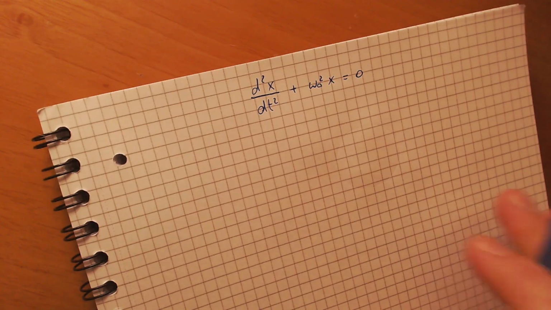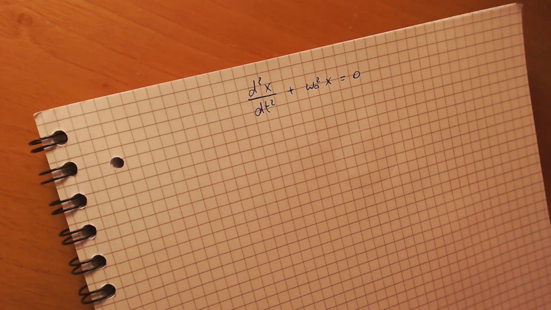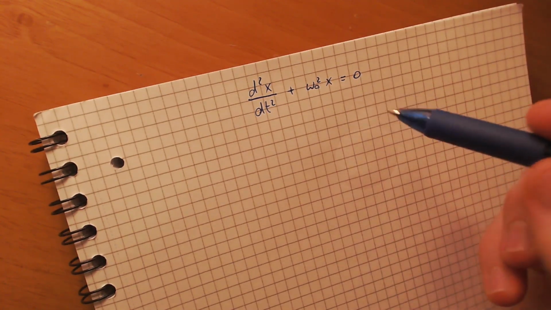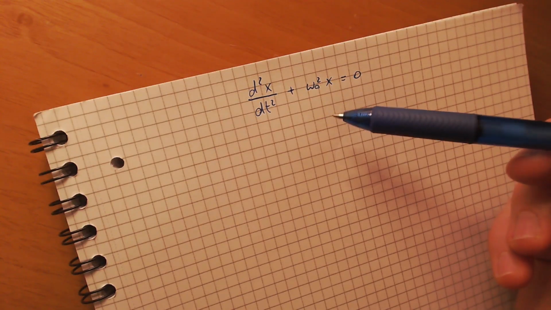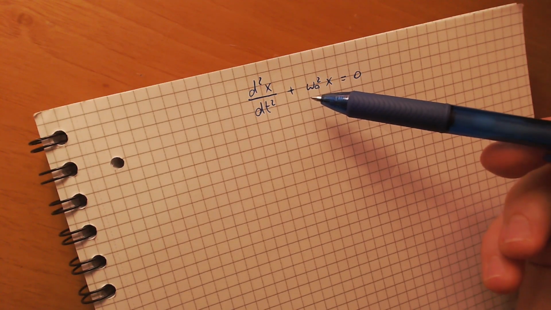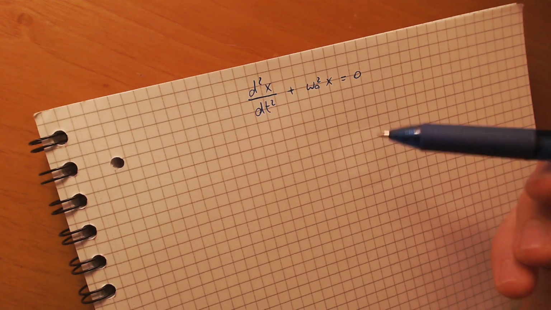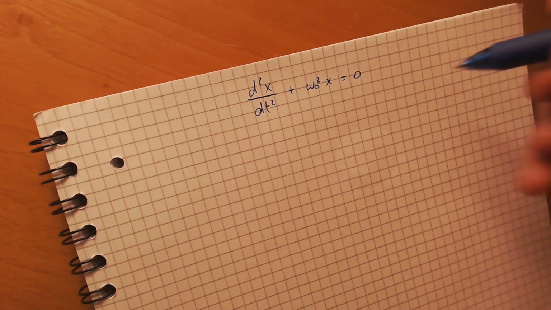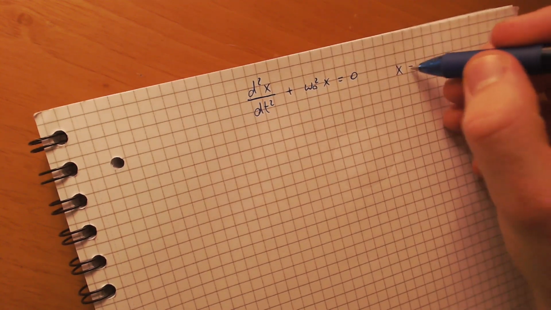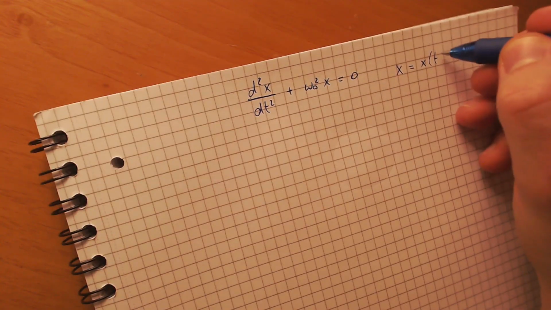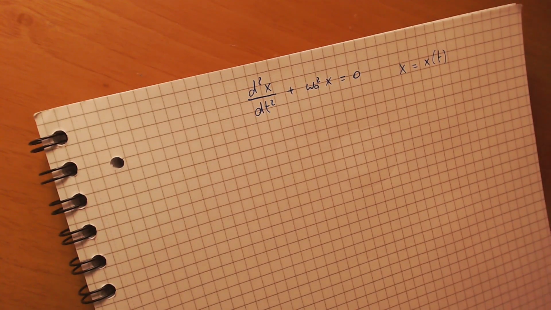Okay, so here basically we have a differential equation in which our function is x, and x is a function of time, a function of t.